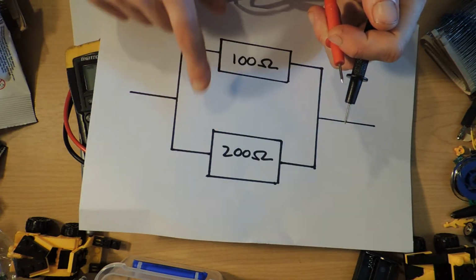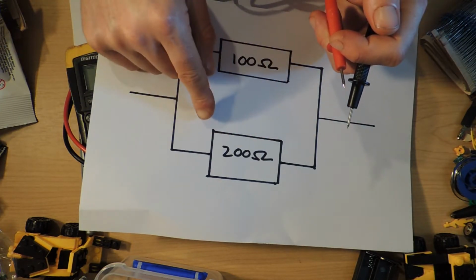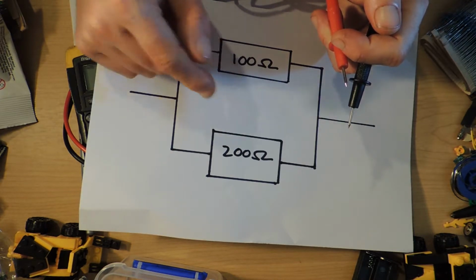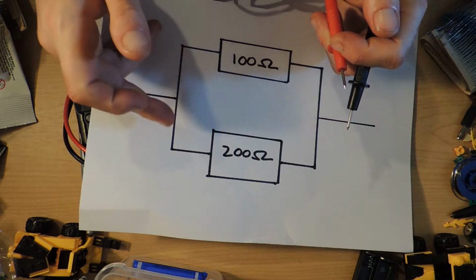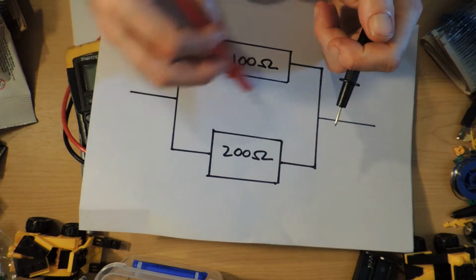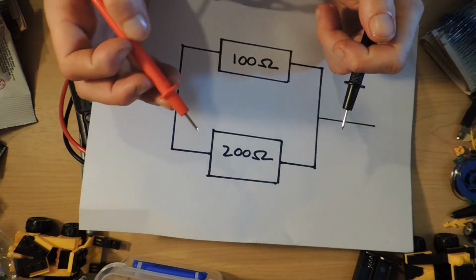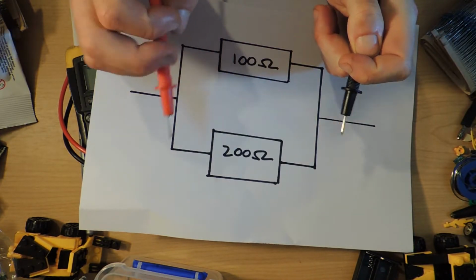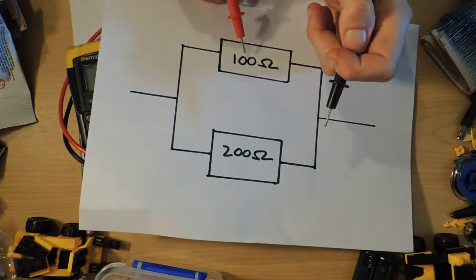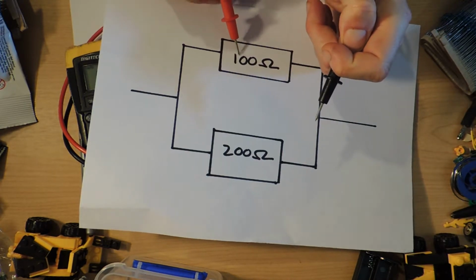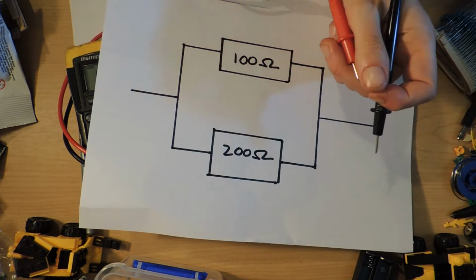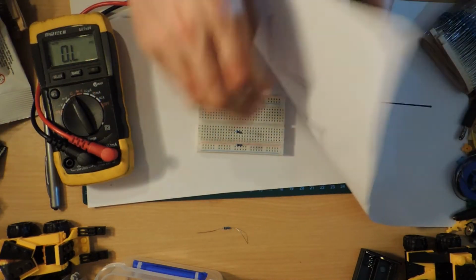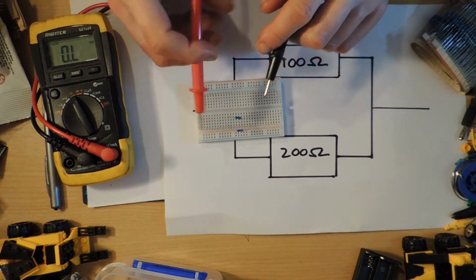So 1 over RT is equal to 3 over 200, so RT will be 200 divided by 3, which should be about 66, so 66-ish ohms, which kind of makes sense. It's always going to be less than the smallest one, which is 100 ohms. Anyway, that's how it works out. I think I should have done that actually, I had gone through and worked that out and talked about it.